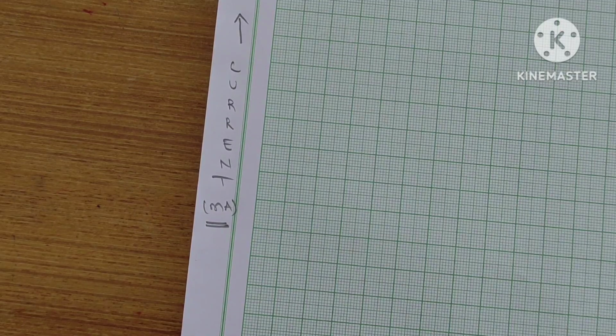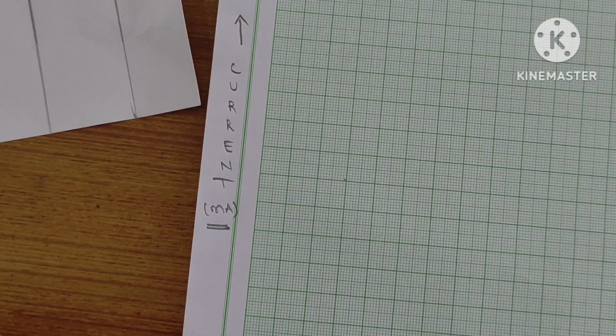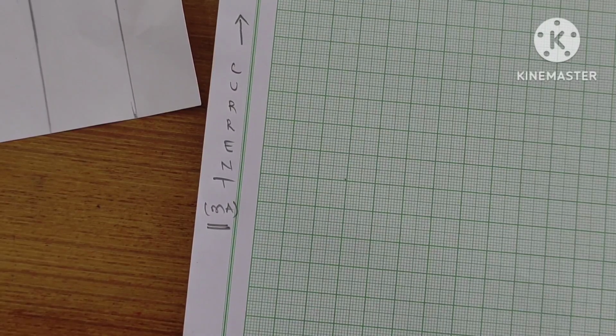And for voltage, first we need to check the values. The highest value is 2.72 for the blue LED and around 7.63 for the other. So 1, 2, 3, 4, 5, 6, 7, 8, 9, 10, 11, 12, 13, 14, 15, 16, 17, 18, 18 columns.